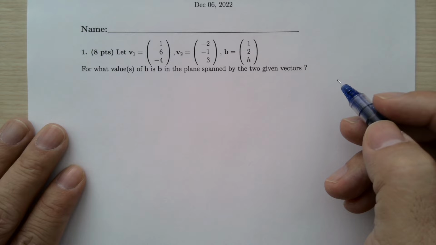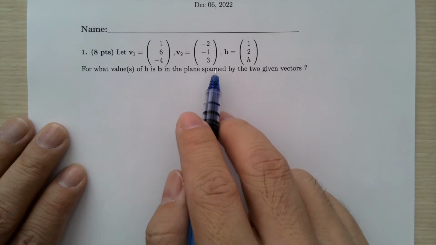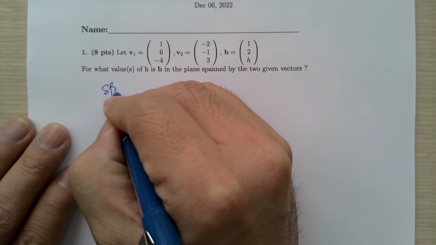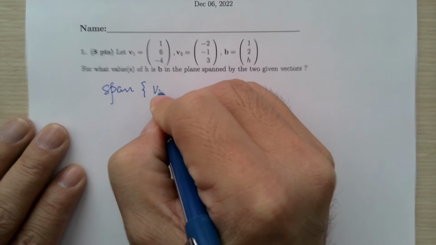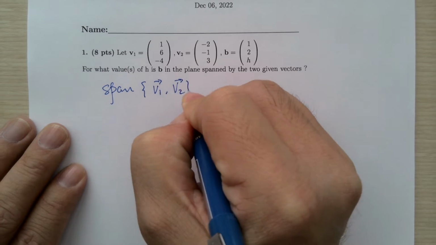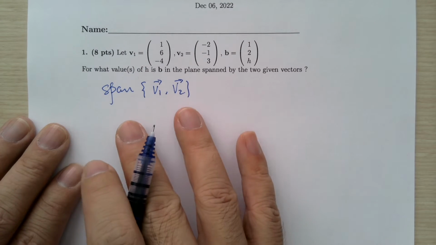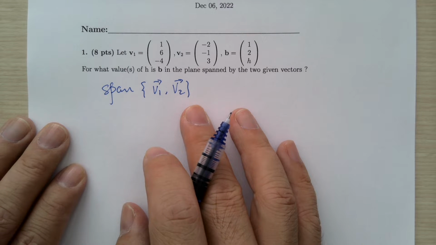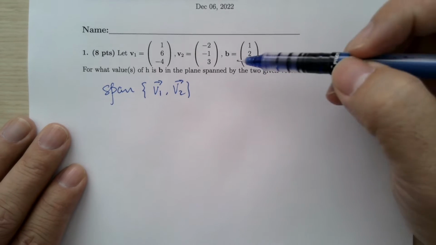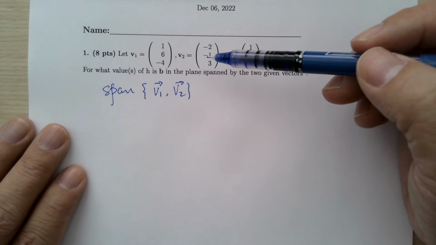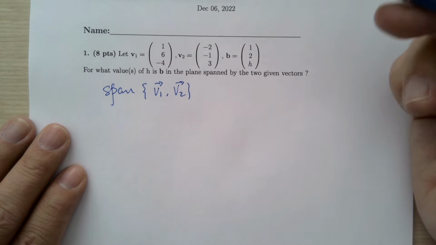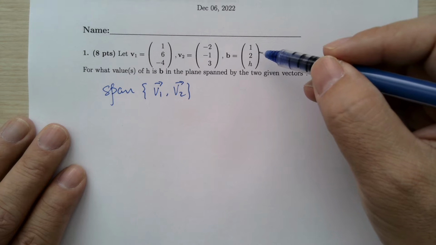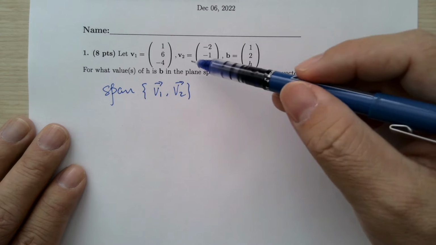Okay, so in other words, the span of v1 and v2 stands for all the linear combinations of vectors v1 and v2, right? Of course, if you think about it in three dimensions, it is going to be a plane. So the question asks us for which value of h this is going to be in that plane.